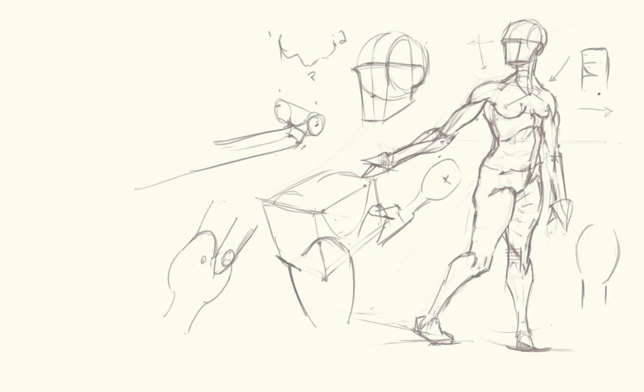You find, in this instance, there's the center line of the cylinder of the neck, and that line locks up with the clavicles here.